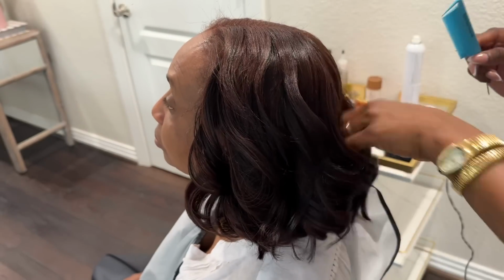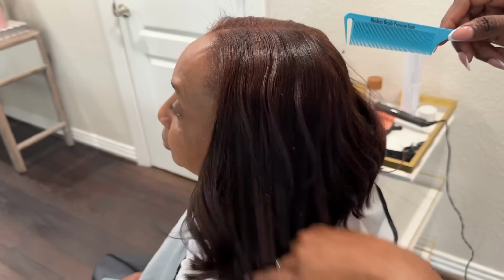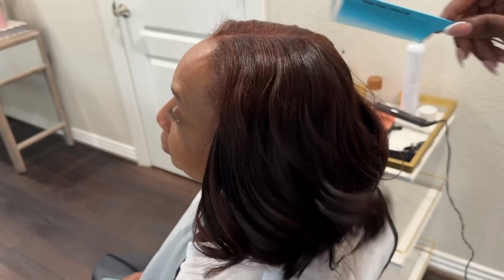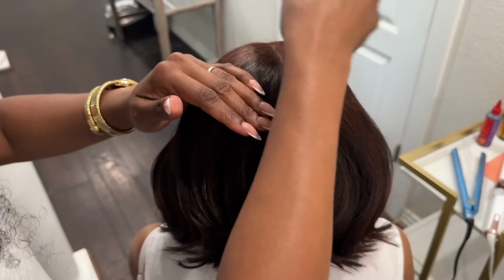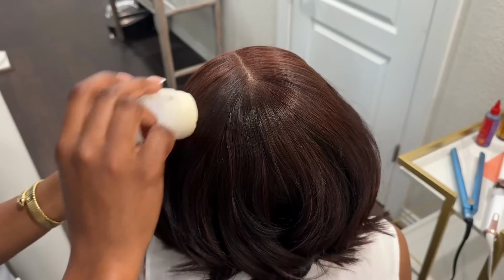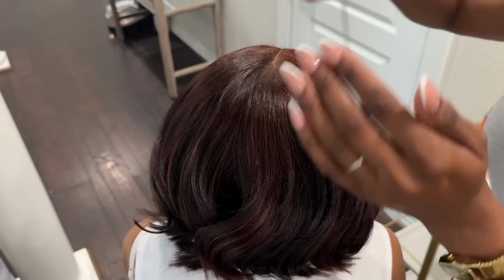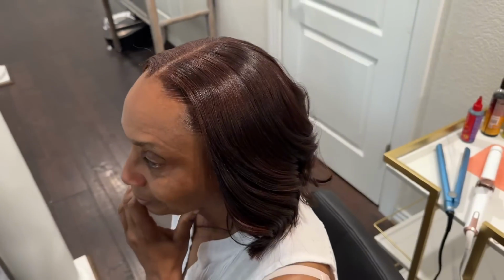But then I'm gonna go through and just kind of finger comb it through. I'm gonna use my precision comb to just kind of get her hair on top straight. Now I'm going in with a wax stick to get all the flyaways down, make it nice and sleek. Using a T3 to press them down as well. And this is the final look, you guys.